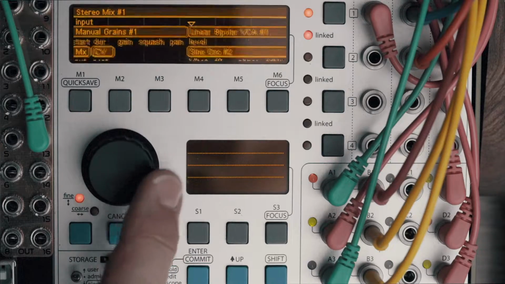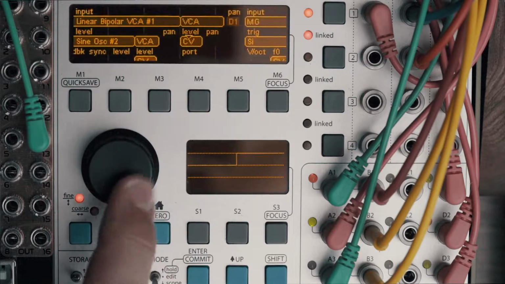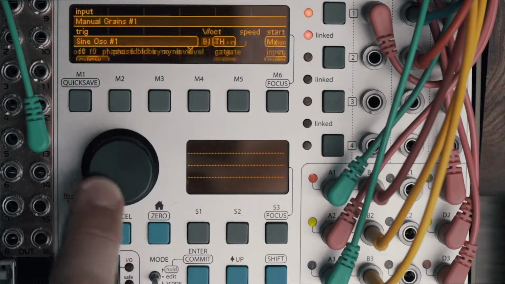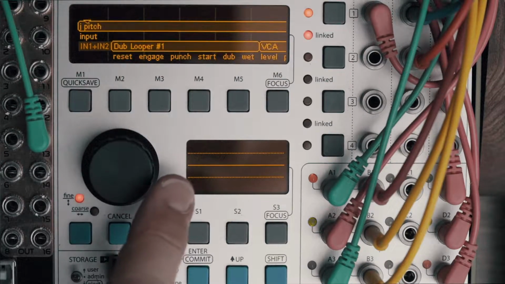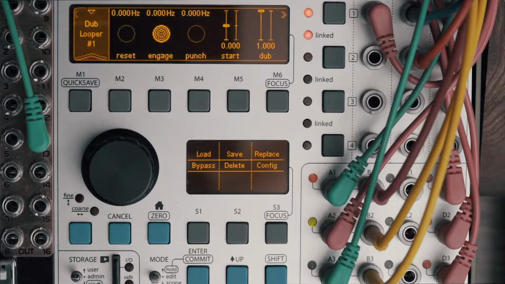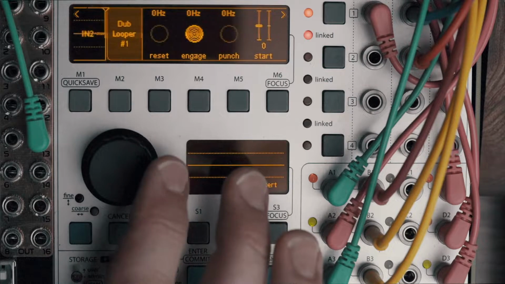We get an overview of the entire patch shown kind of nicely in this little world. And when you want to go to a certain section, you can click back into edit and it takes you to that place, kind of hyperspaces you into the correct part of the patch. Let's begin with this recording looper.